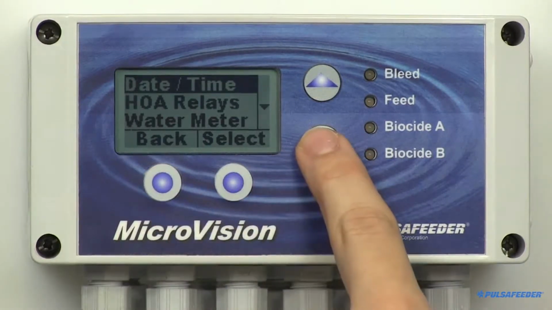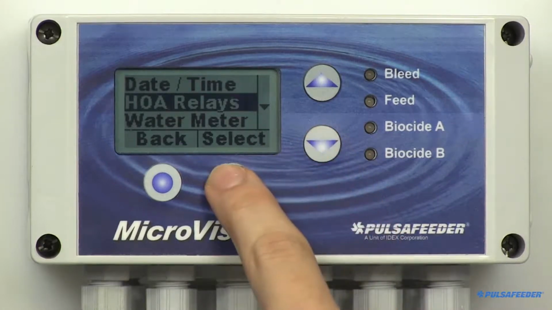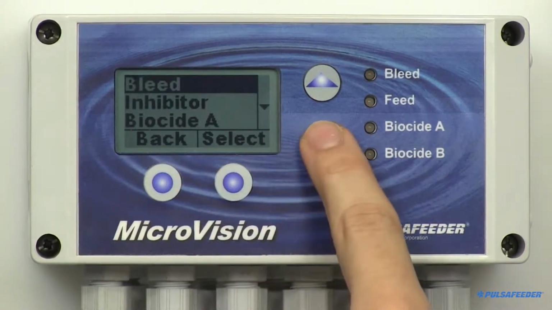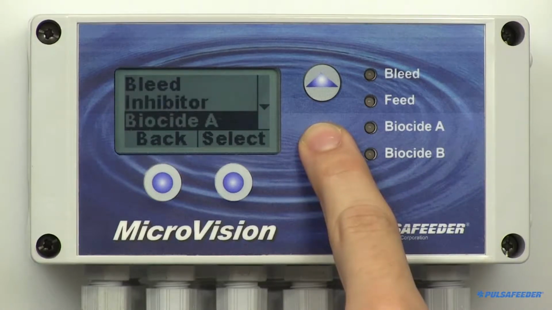HOA relays. The HOA output menu allows one to set the control for the 4 output relays. This is useful for servicing your pumps or troubleshooting electrical problems. Press select. 3 relays are displayed. To see biocide B, arrow down.